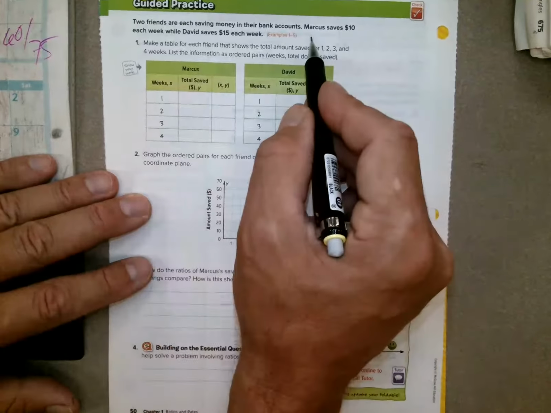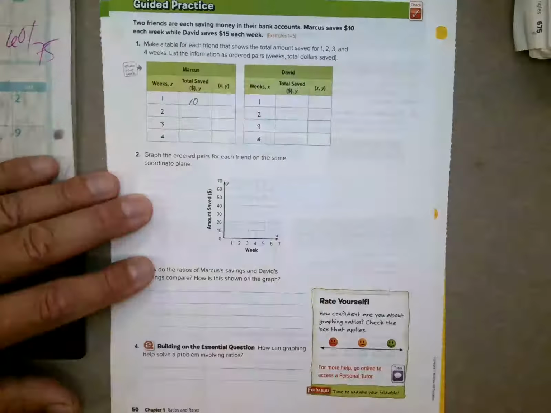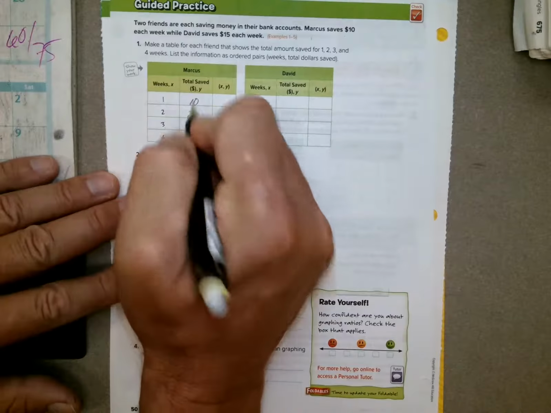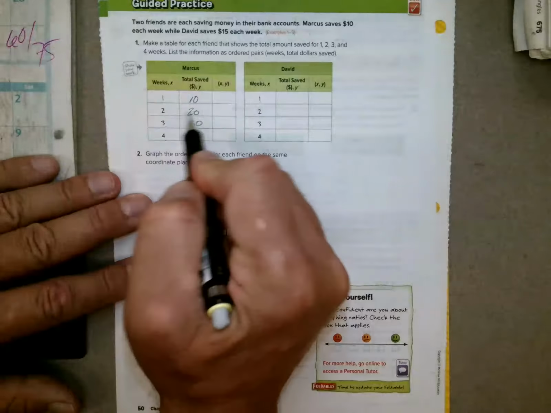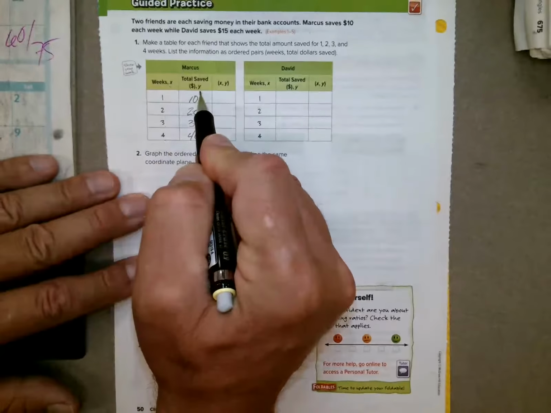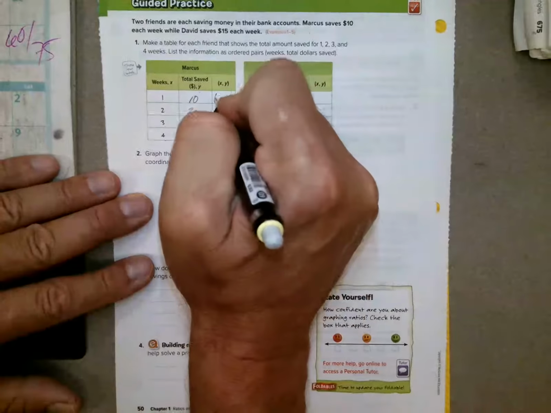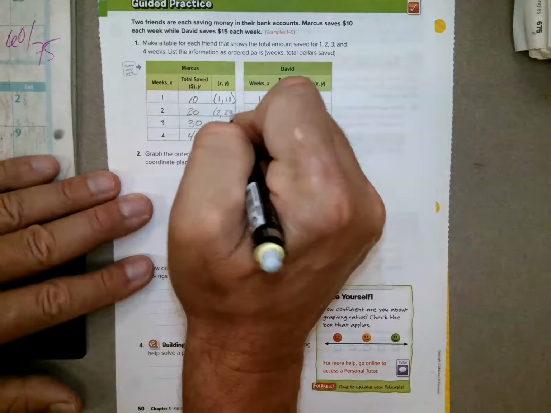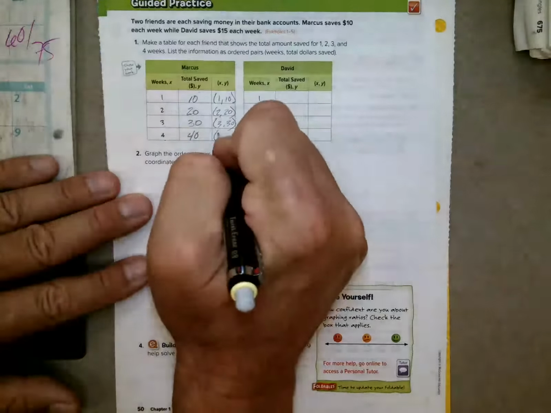Well, Marcus total saved. All right, $10 each week. So first week is 10, times 2 is 20, 3 times 10 is 30, 4 times 10 is 40. So this is just our x. This is just our ratio table. Now you'll notice it has a little x and a little y. So now we're going to write these as ordered pairs. 1, comma 10. 2, comma 20. 3, comma 30. And 4, comma 40. That was for Marcus.